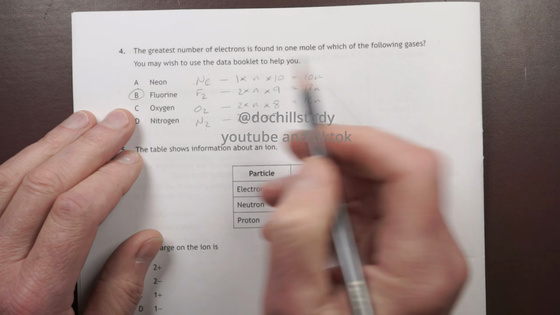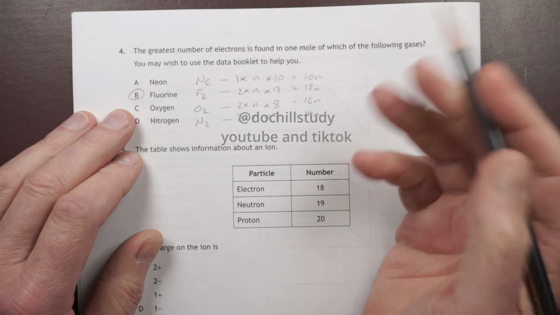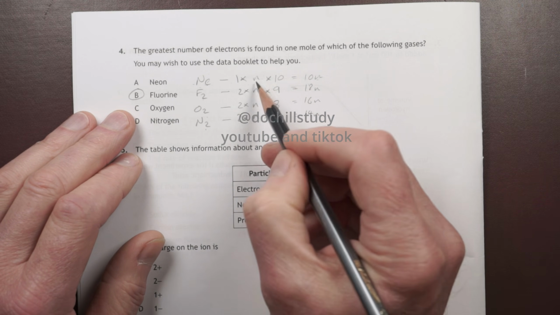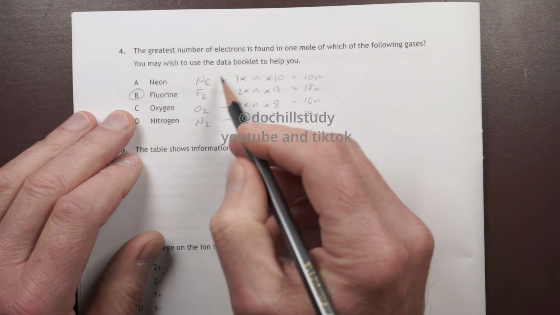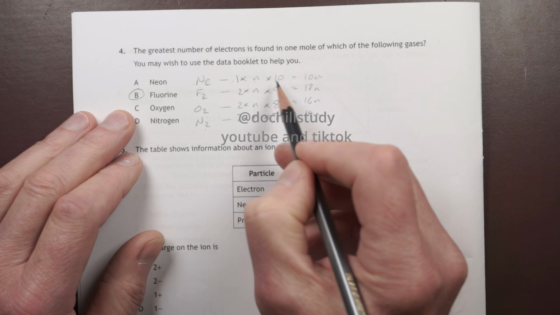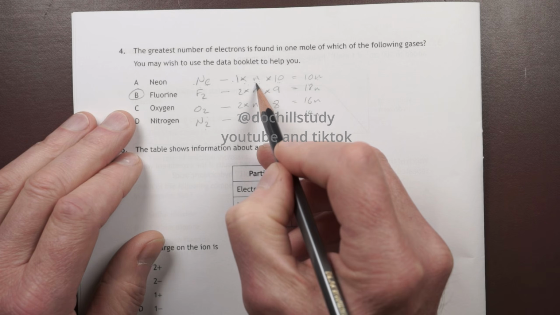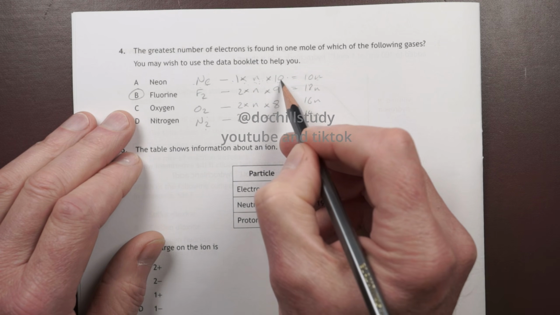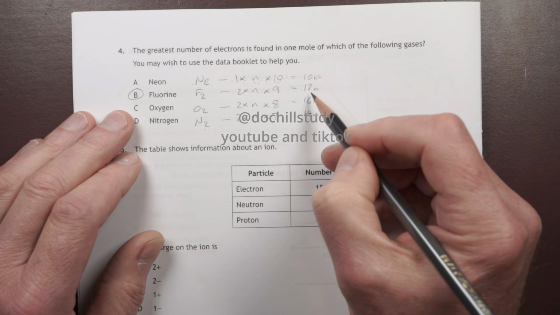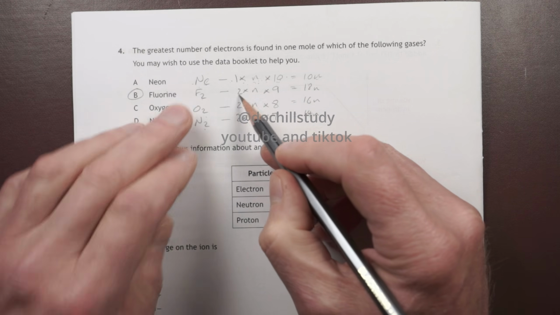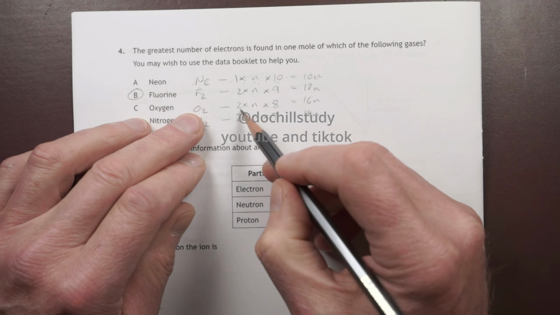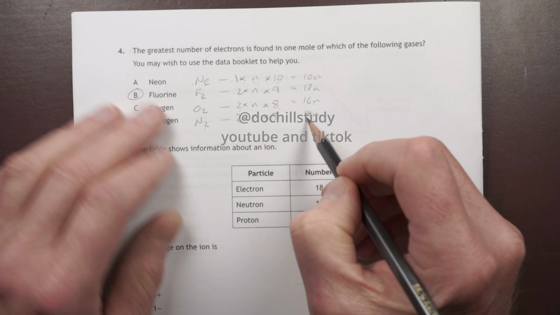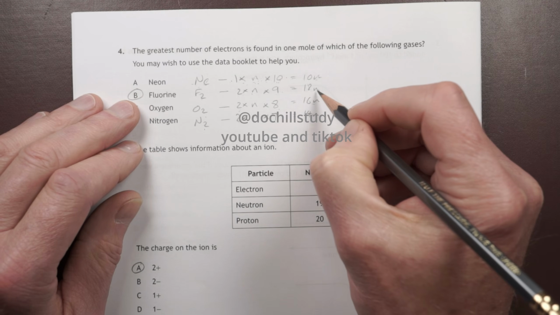So how many electrons do they have? Well, the electrons are going to be the atomic number multiplied by 2. They don't lose or gain any electrons here, they're just sharing them. Neon has only 1 atom, so it's 1 times mole times 10 electrons for its atomic number. That gives you 10 times the moles. Fluorine has 2 times 9, which gives you 18. Oxygen has 2 times 8, which gives you 16. Nitrogen has 2 times 7, which gives you 14. So the correct answer is fluorine.